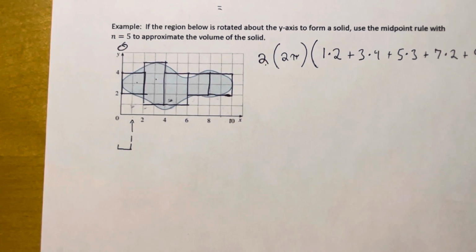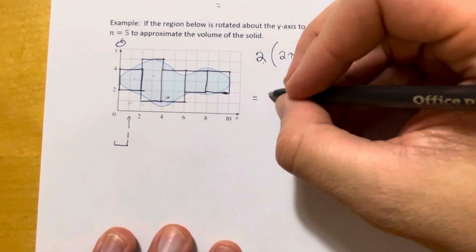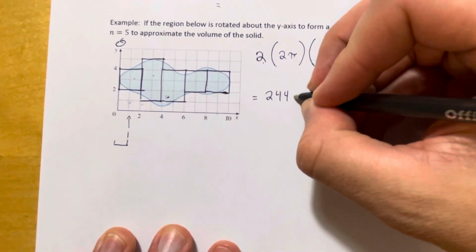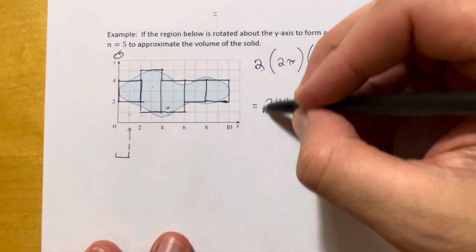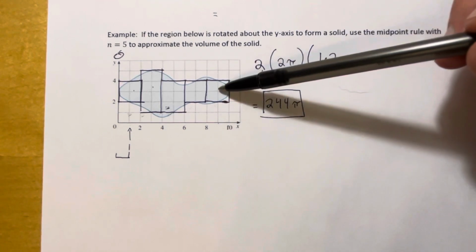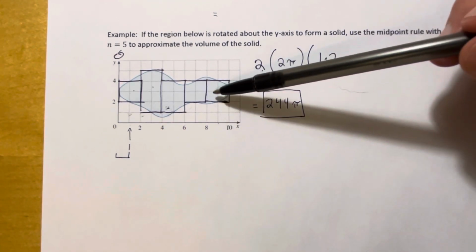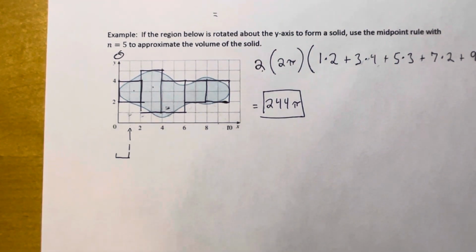Okay, so now this is a lot of arithmetic, and thankfully, here's one that I actually did work out ahead of time. If you work all of this out, it comes out to 244 pi. Again, don't plug the pi into a calculator, leave it the way that it looks. This is a decent approximation to the volume of revolution that we get from taking this blue region and revolving it about the y-axis. Okay, that's our last example, so we're done with 6.3.